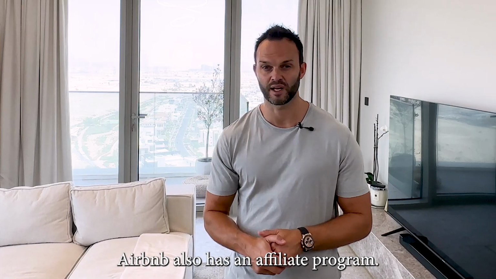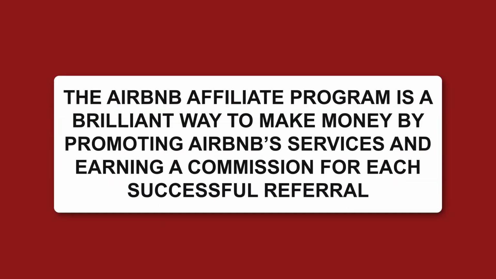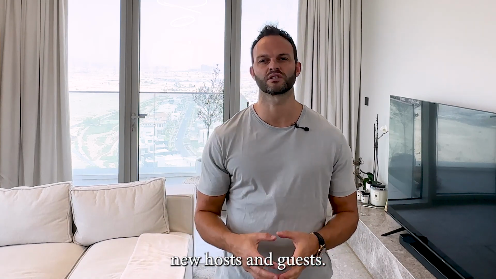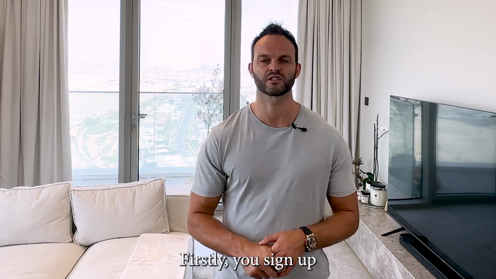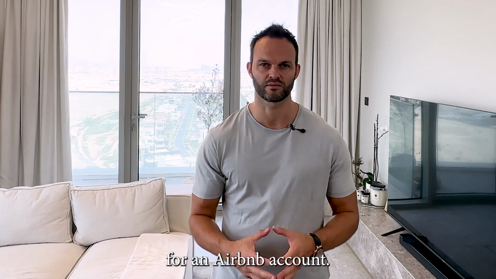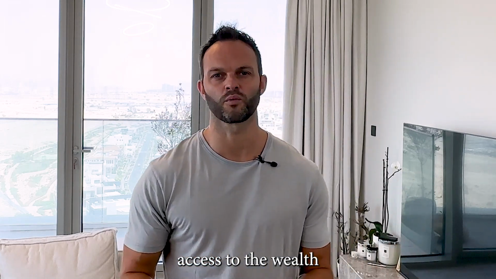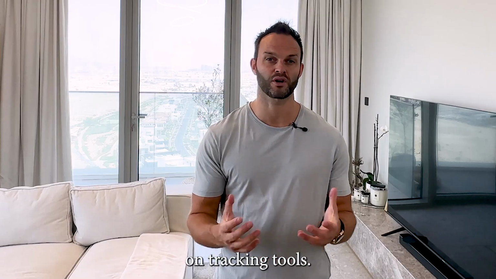Airbnb also has an affiliate program. Its affiliate program is a brilliant way to make money by promoting Airbnb services and earning commission for each successful referral. In essence, you become a partner with Airbnb, helping them attract new hosts and guests. Here's how it works. Firstly, you sign up for an Airbnb affiliate account. It's usually free and straightforward. Once you're in, you'll gain access to a wealth of promotional materials and tracking tools.